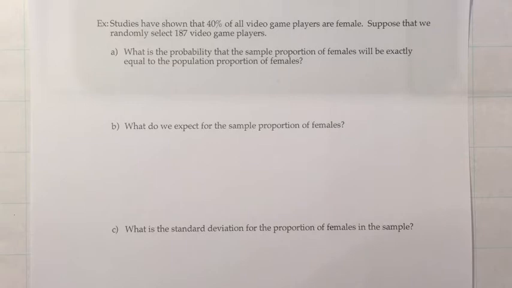Alright, so let's start trying to work on the formulas we need to come at a probability distribution for p hat through an example. So studies have shown that 40% of all video game players are female. Suppose that we randomly select 187 video game players. What is the probability that the sample proportion of females will be exactly equal to the population proportion of females?